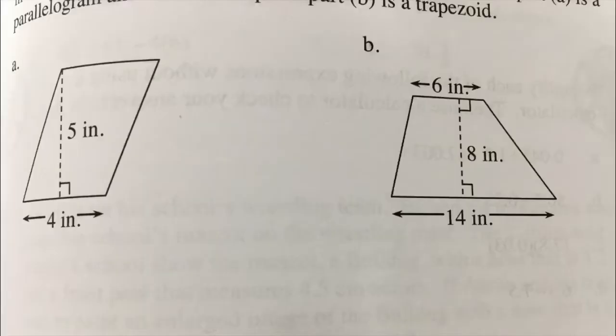For part A, you can tell it is a parallelogram, so all we have to use are the base and the perpendicular height. For part B, we have a trapezoid. So if you'll remember from our lesson, we talked about going halfway up the trapezoid, slicing it across, and when we rotate that part over either direction, we've got a parallelogram.